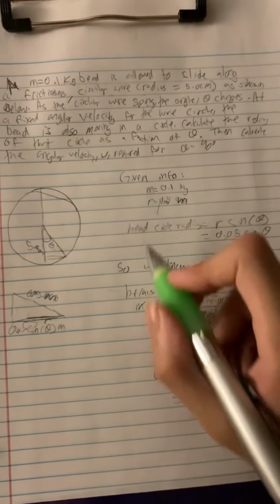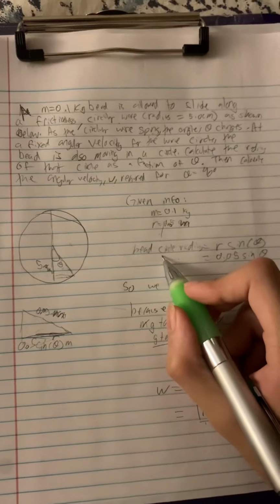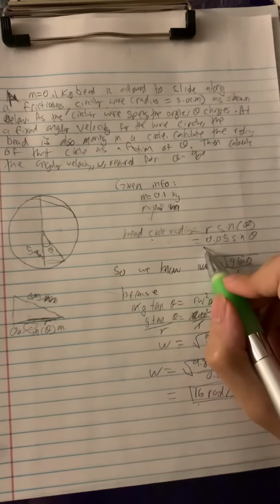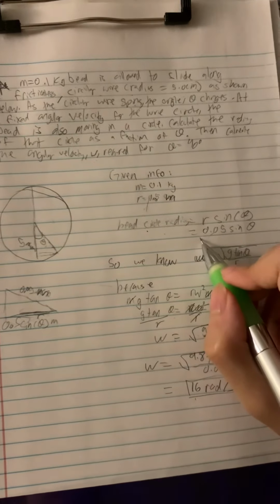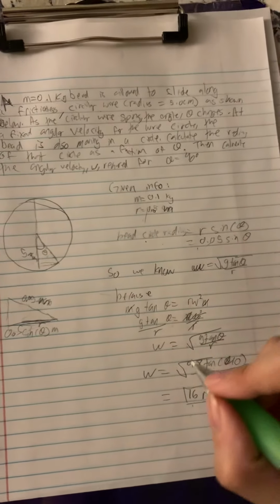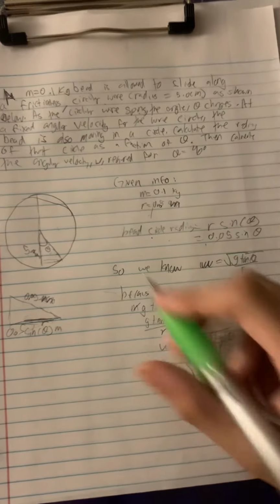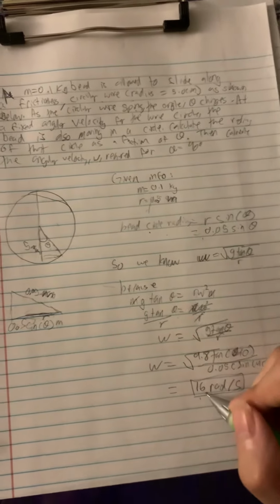So the radius of the circle that the bead is moving in will be 0.05 sine theta depending on the angle, and when the angle is 40 degrees, the angular velocity w will be 16 radians per second.